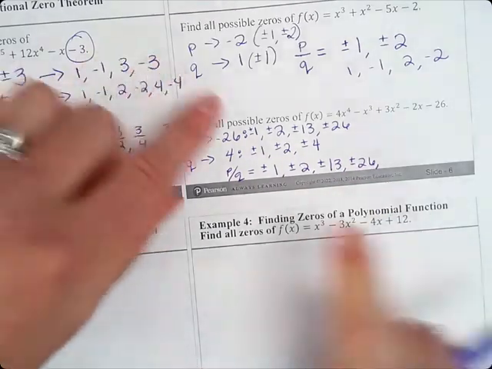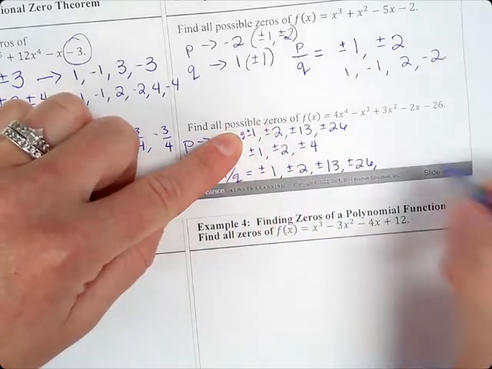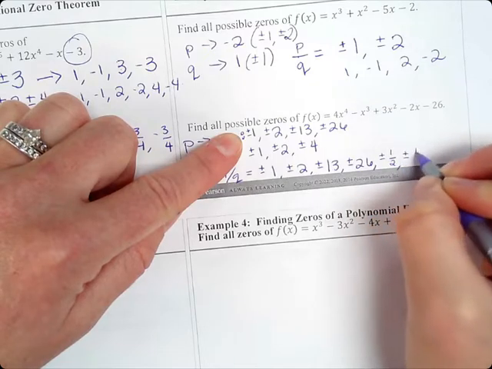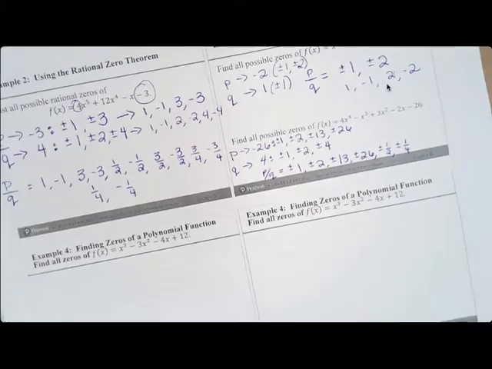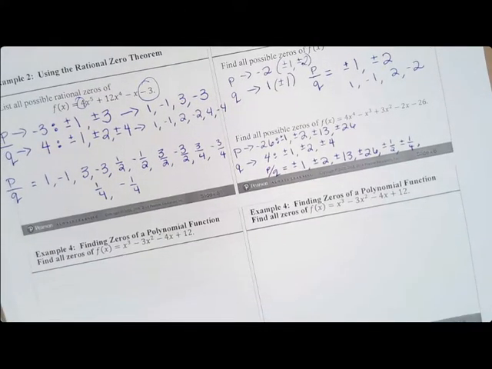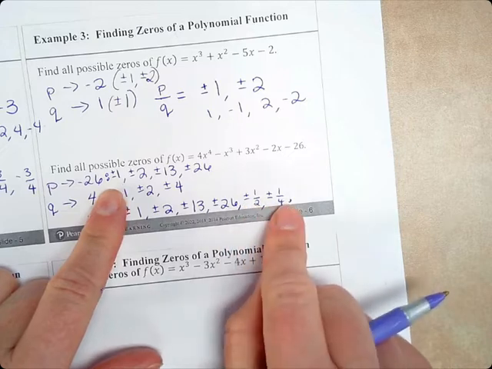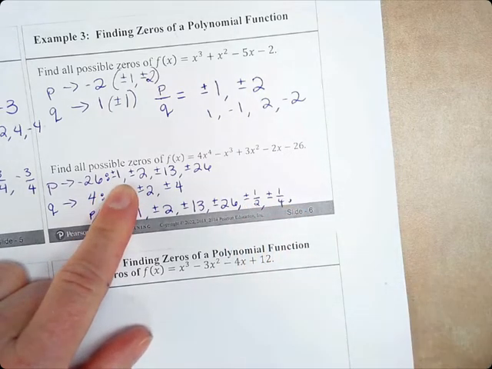And then you can do 1 over 2 and 1 over 4. So we could do 1/2, 1/4, and then what else could we do?